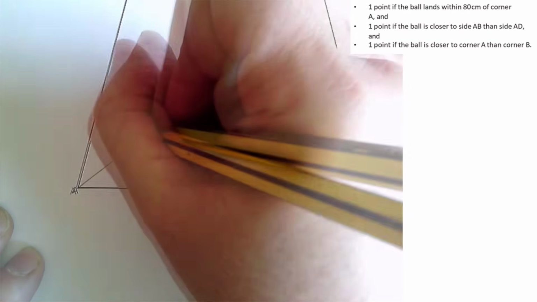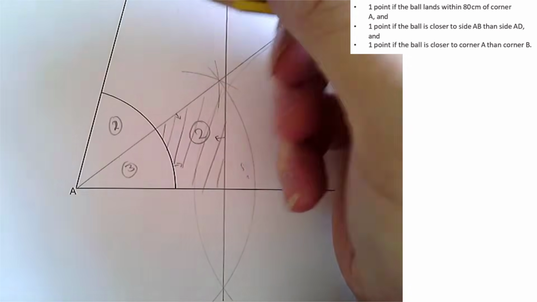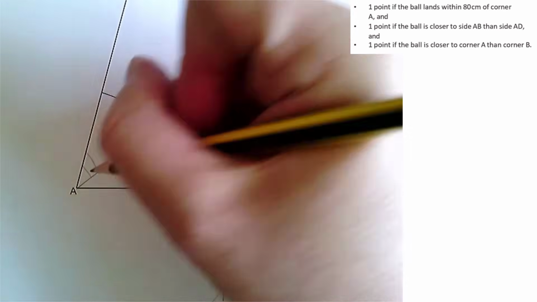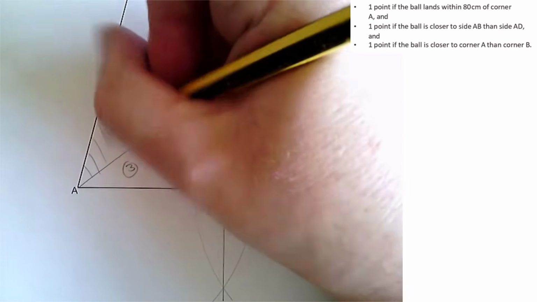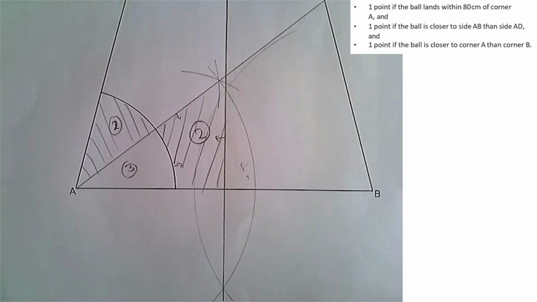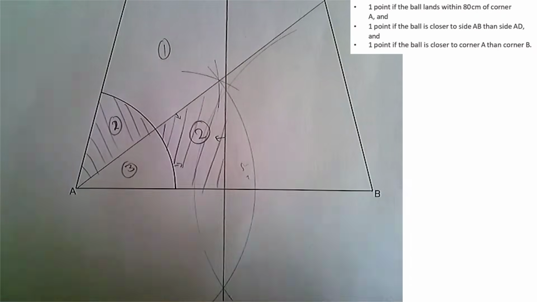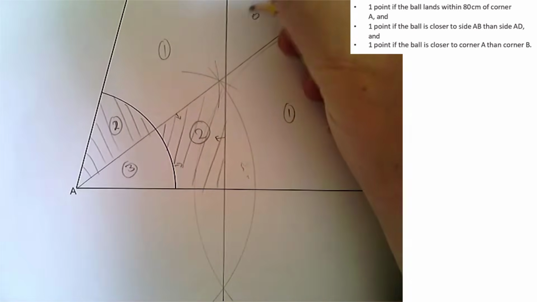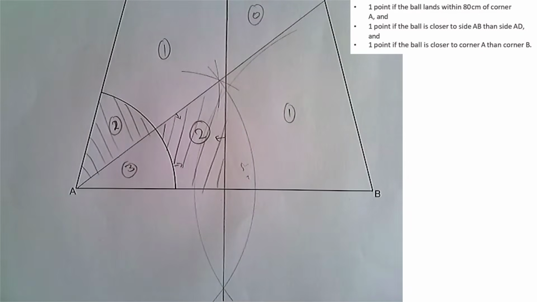Now, is there any other place which is worth 2 points? This one here is, isn't it? Because that's inside the circle and closer to A than to B, so that's worth 2 points. What other regions have we got? This one up here is only worth one point because it's closer to A than B, but doesn't meet any of the other conditions. And that one down there is worth 1 because it's closer to AB than AD, and the one at the top is worth 0 because it doesn't meet any of the conditions. So they're the 2 regions that I want, and I've shaded both, so that's job done.